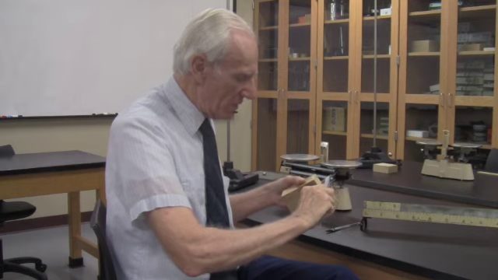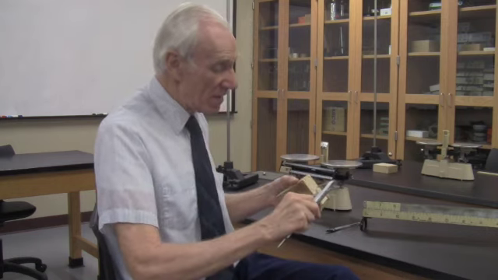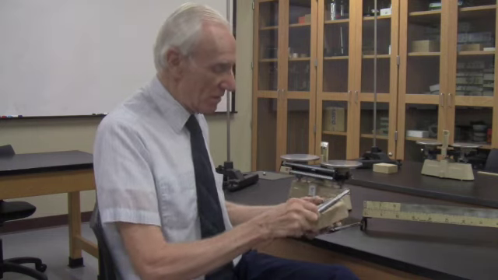So 3.682 is the reading. And I read that with it under tension. And you can read anything up to 6 centimeters in any dimension to the nearest 0.02 millimeters.